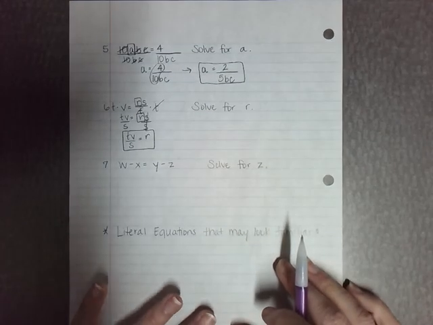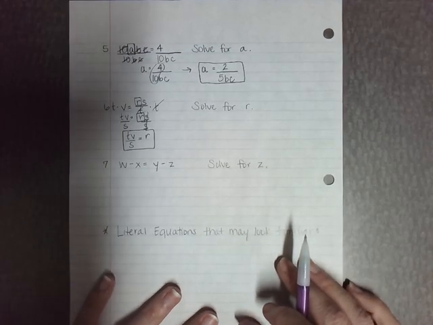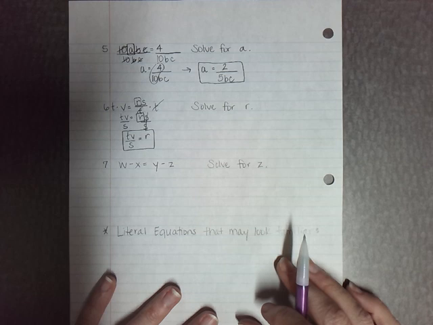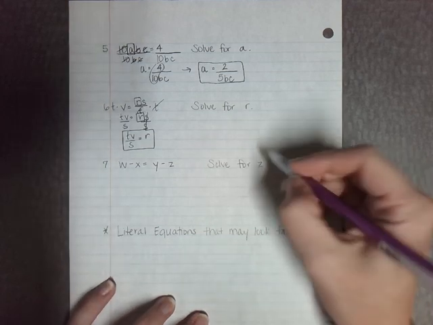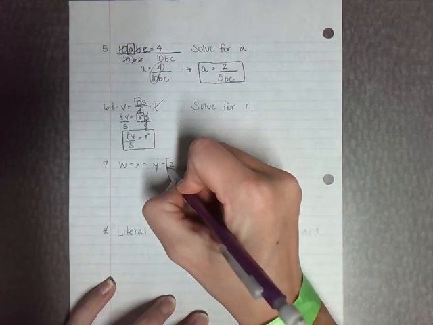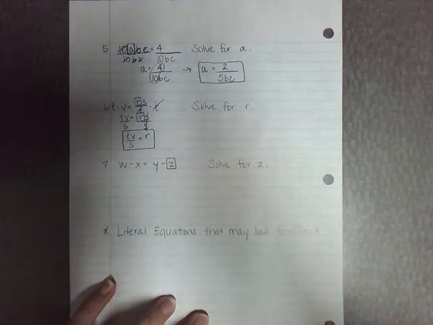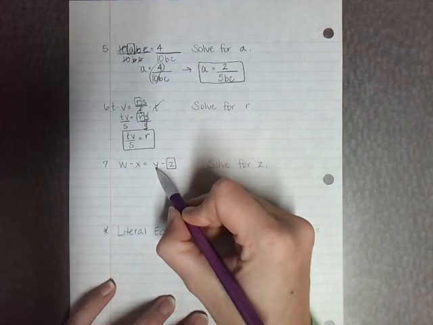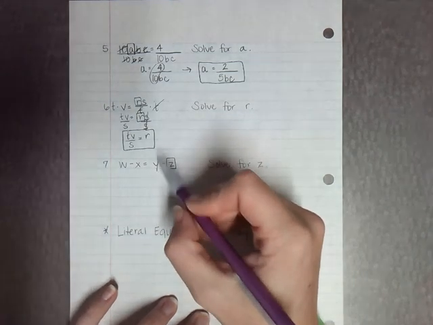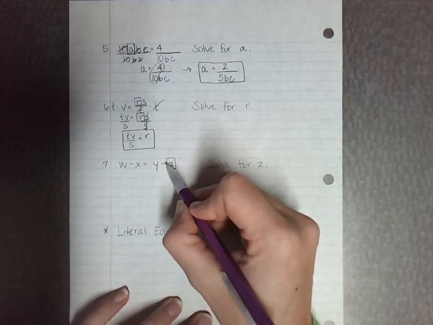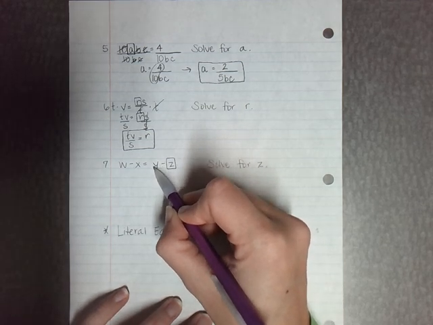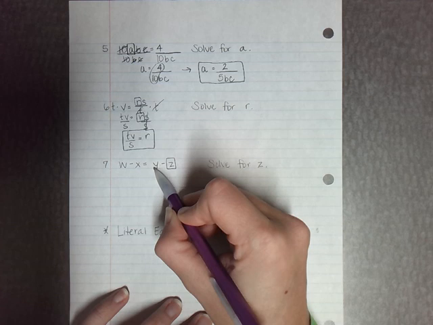And the last one, number 7. W minus x equals y minus z. And we want to solve for z. So we want to solve for this variable. Okay, so we do have a y out in front of the z. Even though there's a minus sign here, the y itself is still positive.